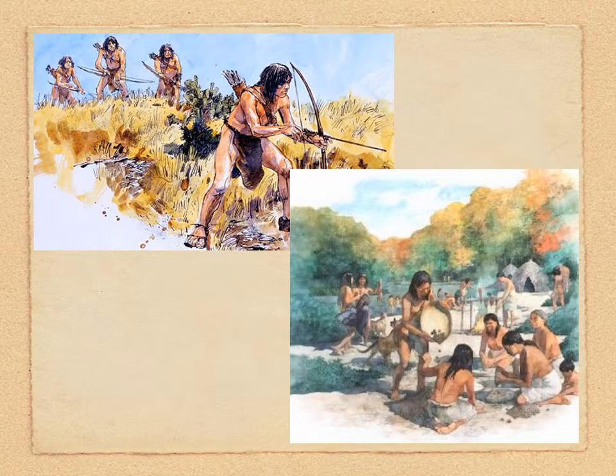For 10,000 years and beyond that, this is how all people lived. So take a look at these two images. What you see here on the top is a group of men hunting. Notice the bows and arrows. Notice the interesting loincloths that they're wearing.